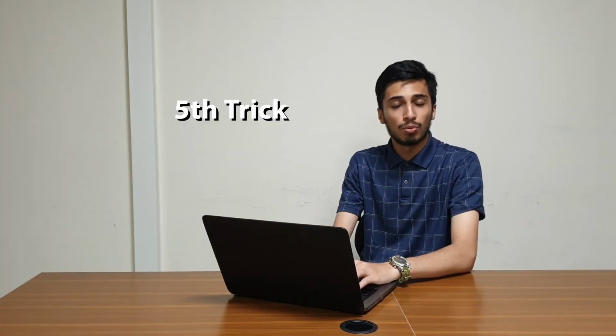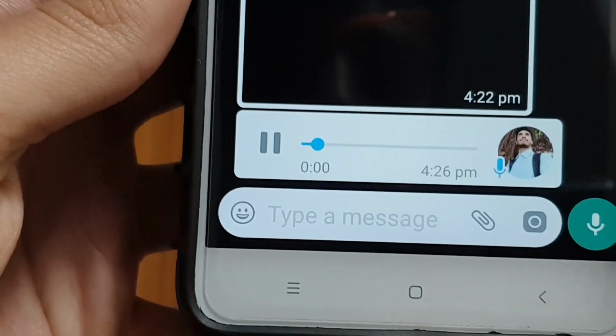Then fifth one, if you want to listen to a voice message or a voice note without having to play it on the speaker, all you have to do is download the voice recording or voice note, click the play icon and raise the phone towards your ear, and immediately WhatsApp will shift from the speaker to the earpiece on your phone and it will automatically play normally as a normal call.